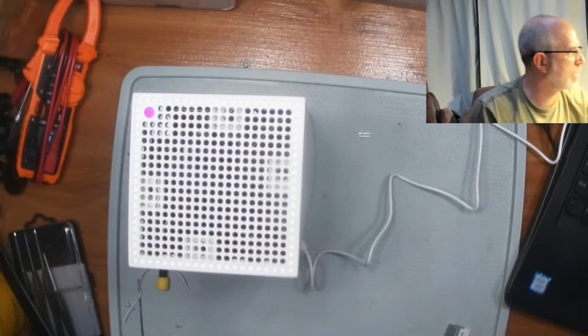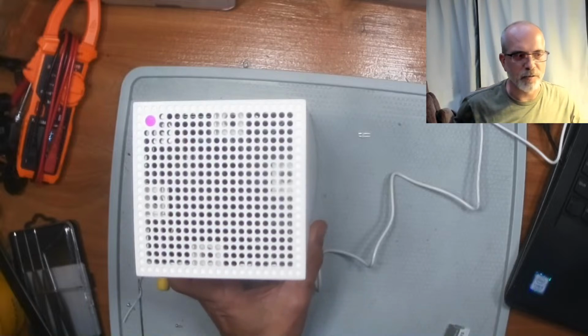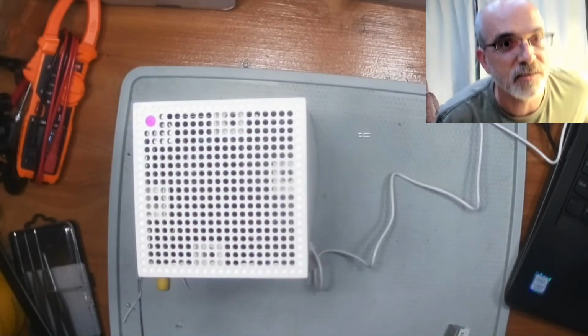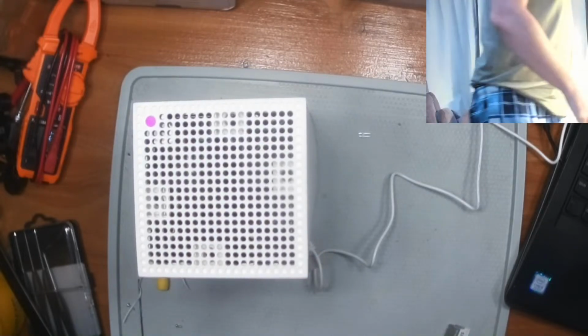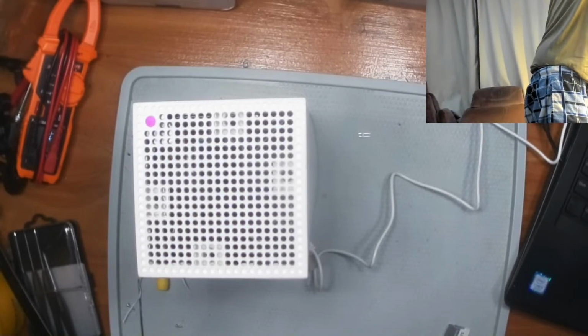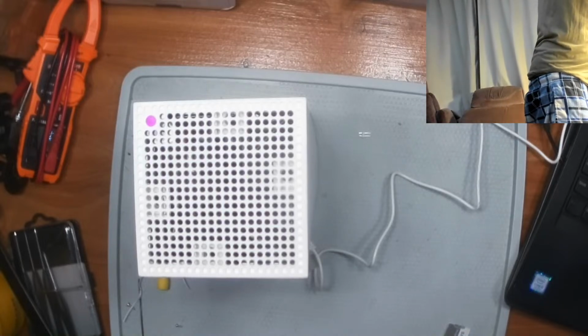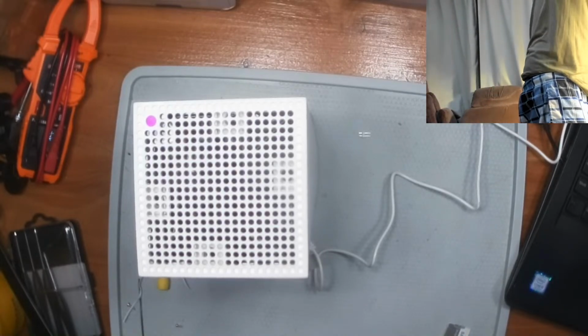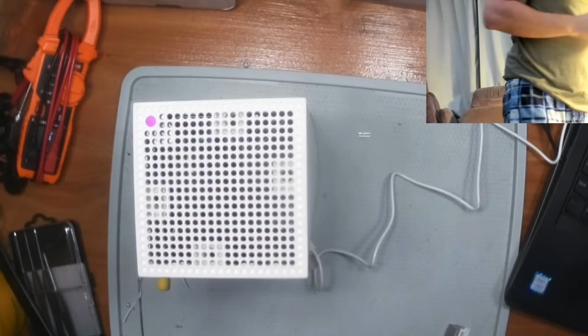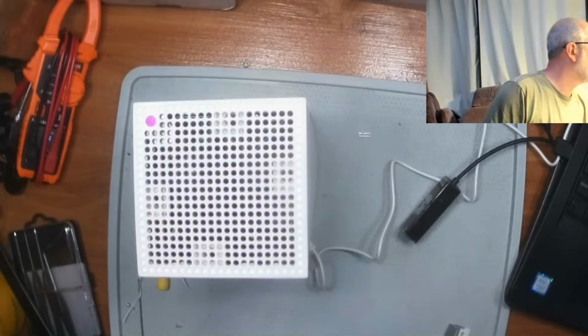And next, I'm going to need to get my USB Ethernet adapter, which I should have gotten before I started my stream. But I know it's around here someplace. Haven't used it in a little while, but there it is. USB Ethernet.